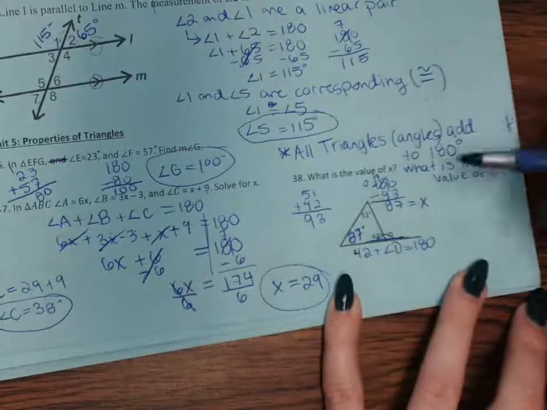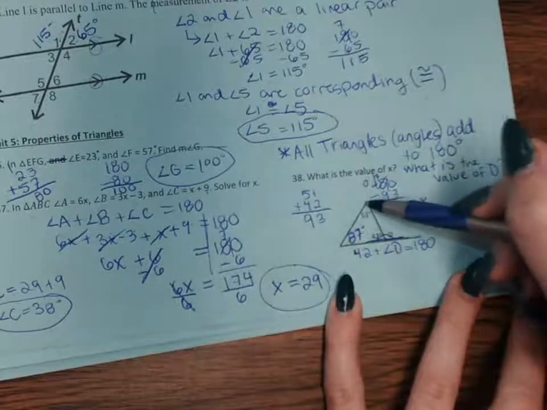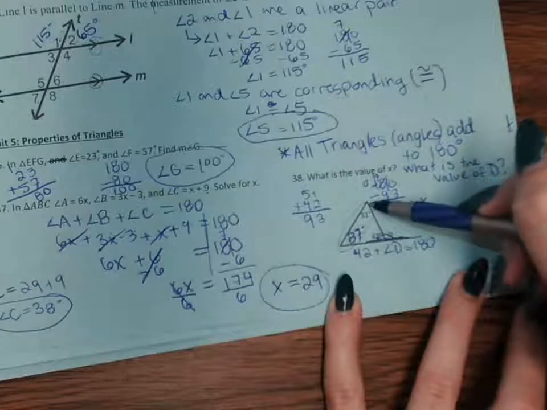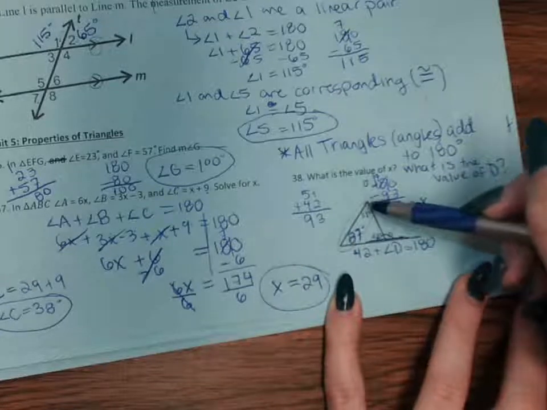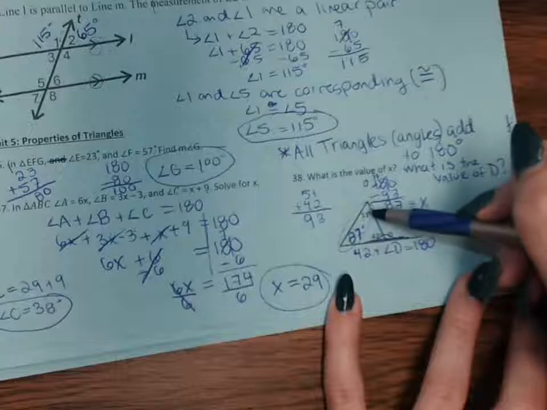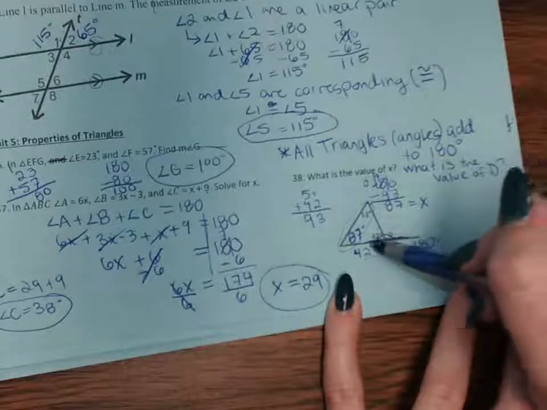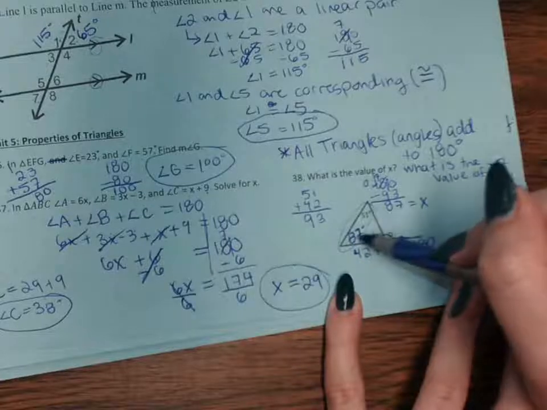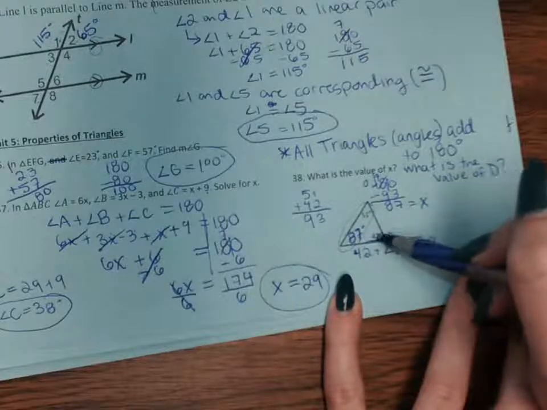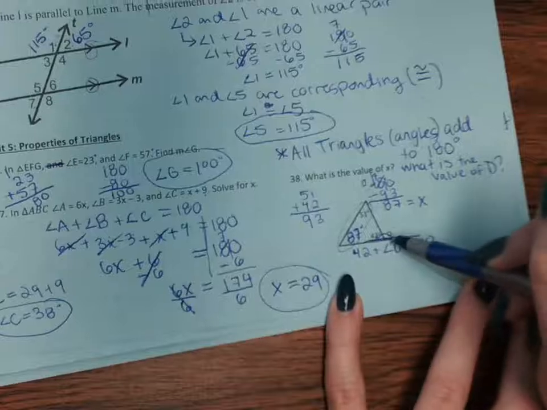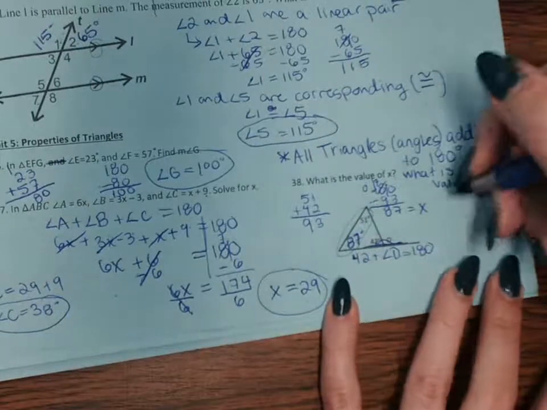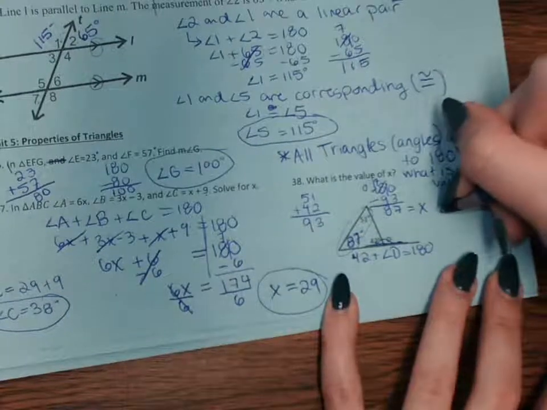But I would also know that whatever these two angles are, these are called my remote interior angles. My remote interior angles, if I add them together, that will also equal d, because these added together and subtracted from 180 equal 42, and we said that 42 plus d equals 180 as well. So there's two ways you could do this. So I'm going to do this both ways.